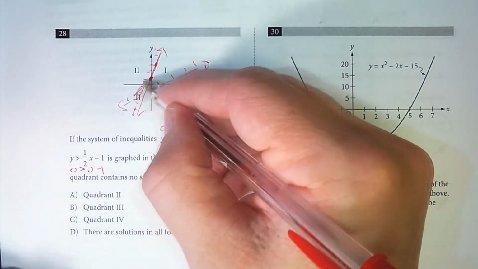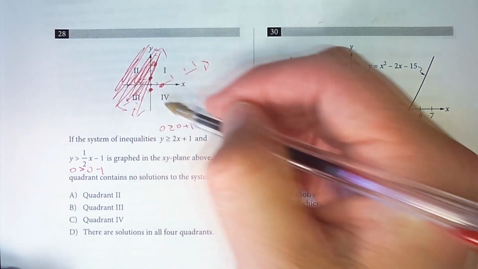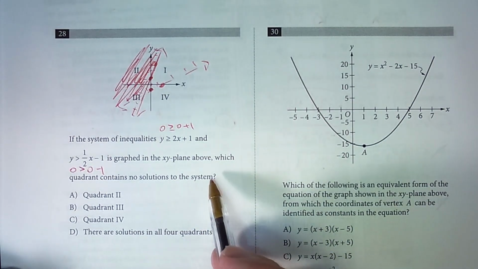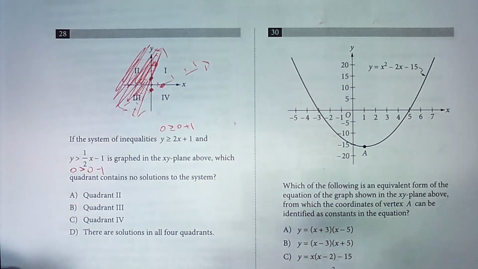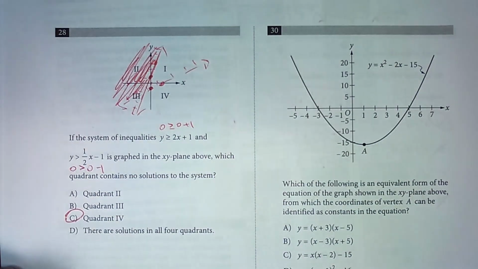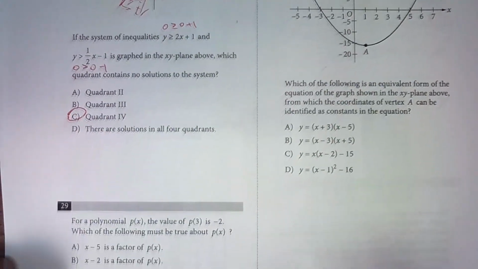And the part that got shaded twice is this. Which quadrant contains no solutions? The fourth quadrant has no solutions in it. So quadrant 4 is our answer.